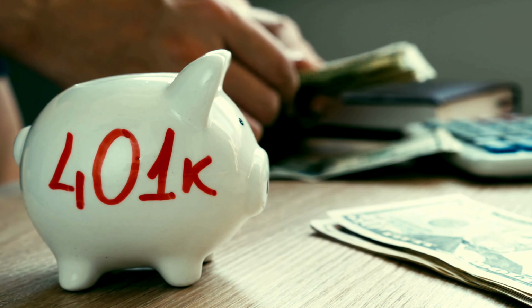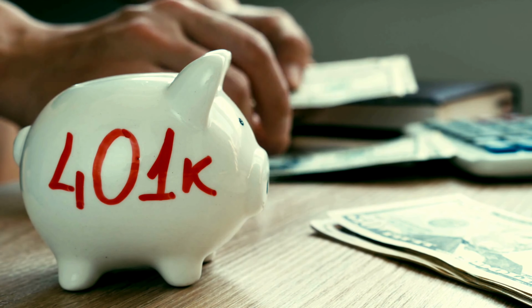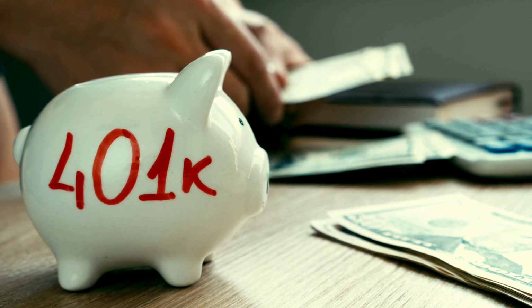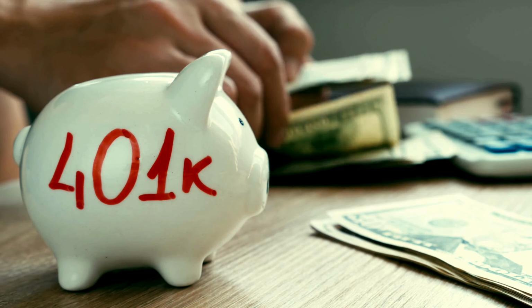A diversified 401k blends stocks, bonds, mutual funds or ETFs, and alternative assets like real estate and gold. This balanced approach helps you grow wealth while protecting it, ensuring a more secure retirement.